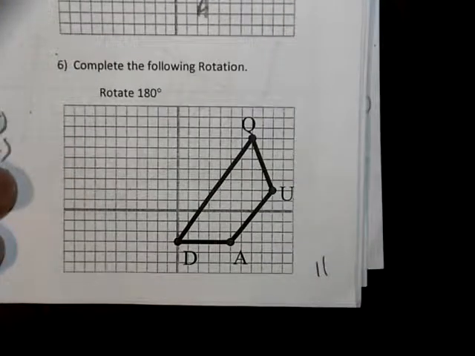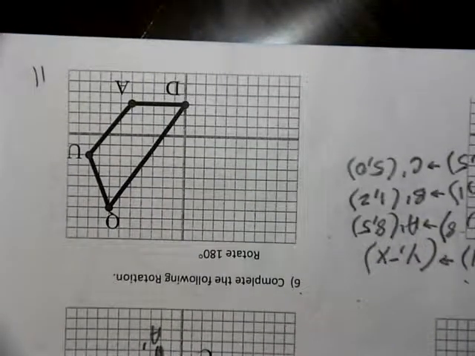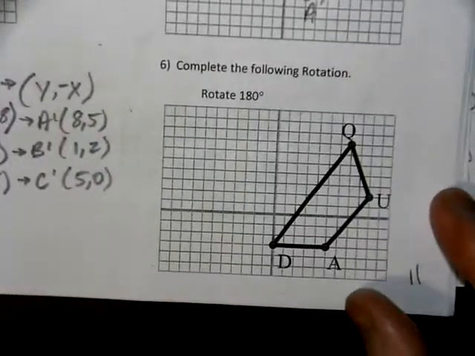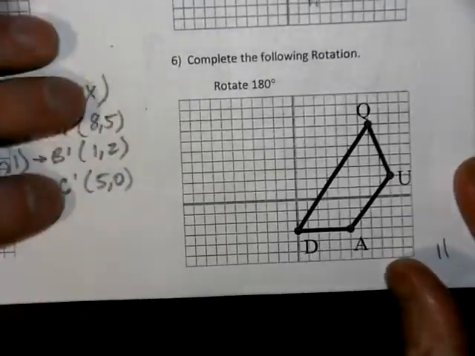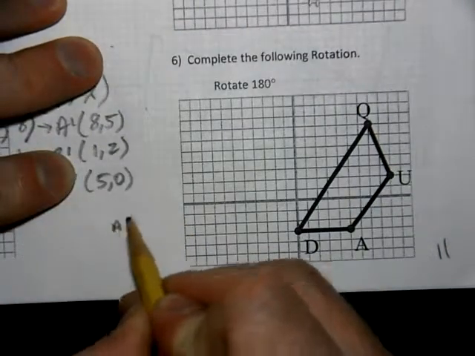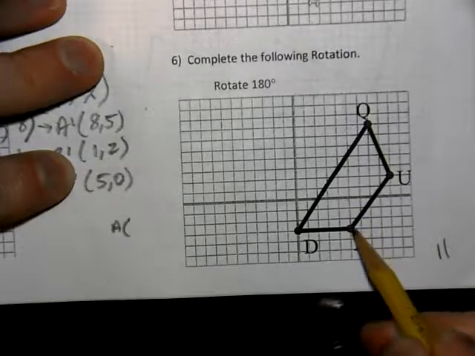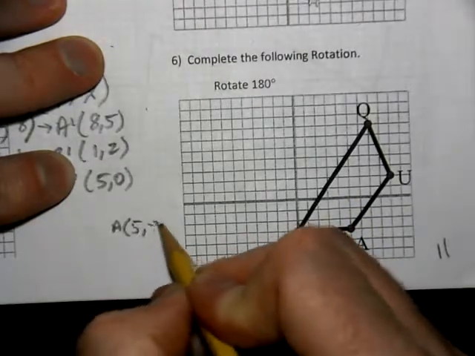Here we're going to rotate 180 degrees. So that's where it should end up. We can test that. Our A, 5, negative 3.